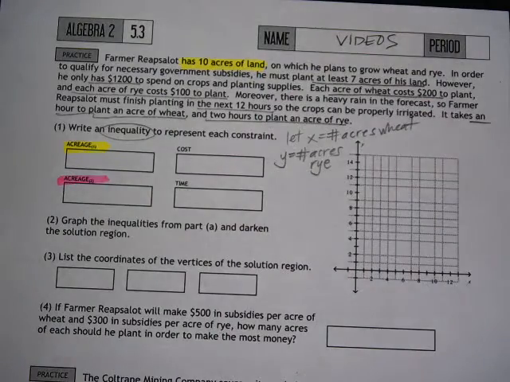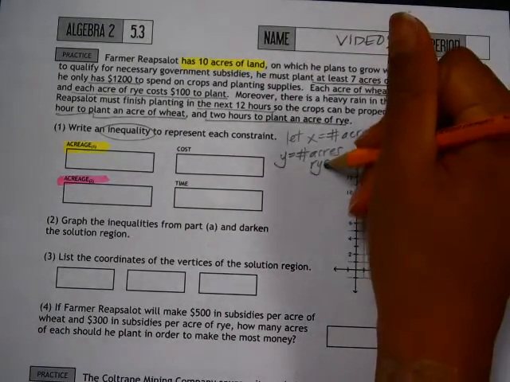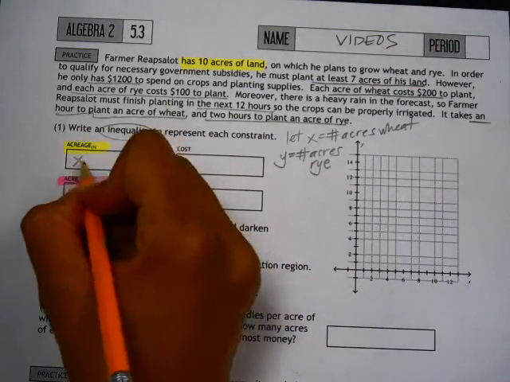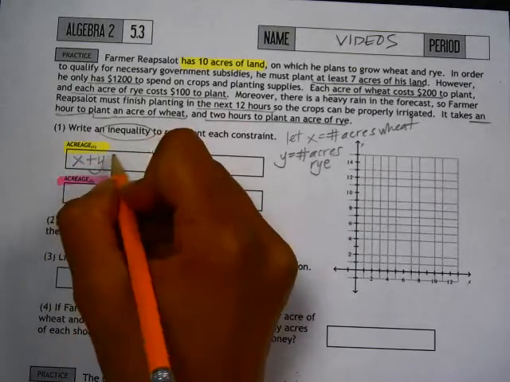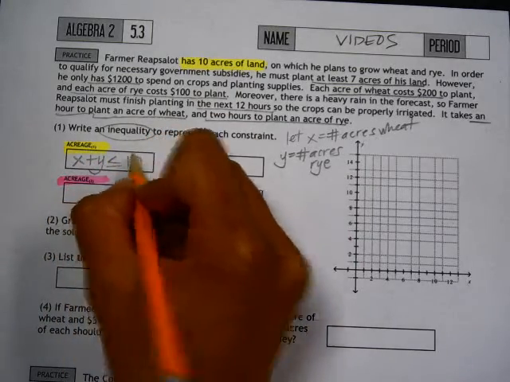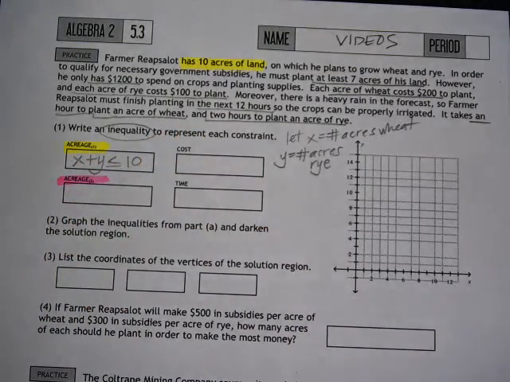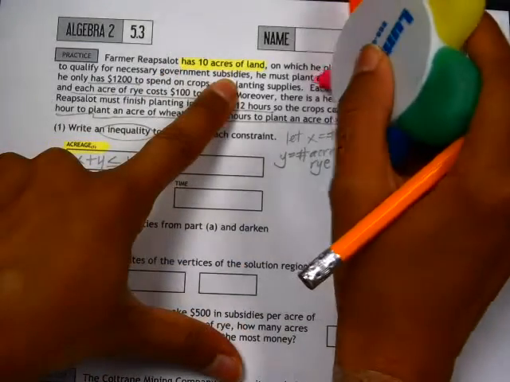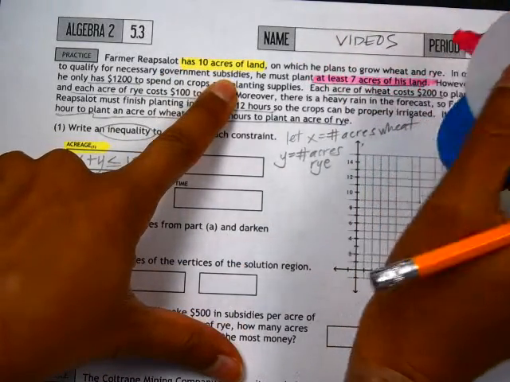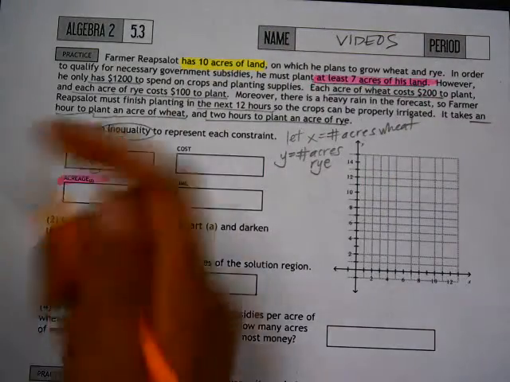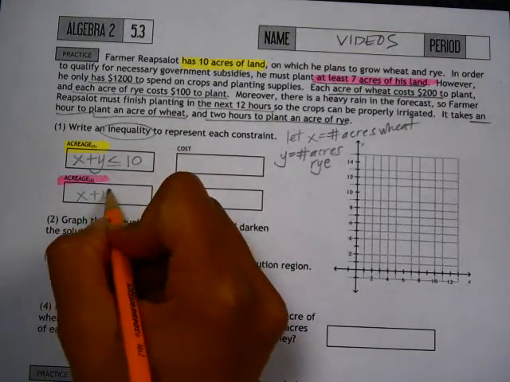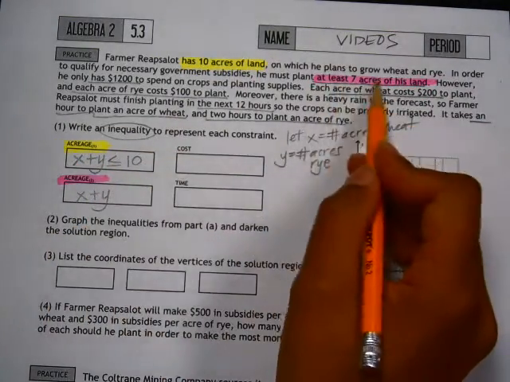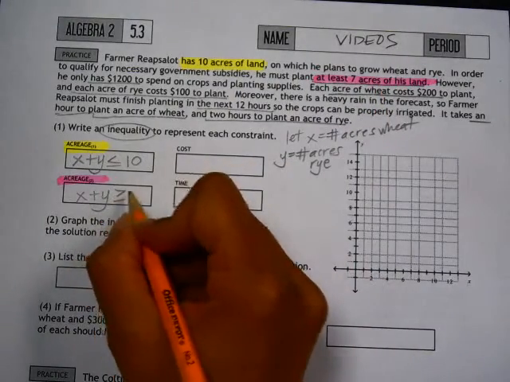So for both the wheat and the rye combined, we must stay at 10 acres or less. Now, there's a second inequality for acreage because in order to qualify for necessary government subsidies, he must plant at least 7 acres of his land. So x plus y needs to be greater than or equal to 7.